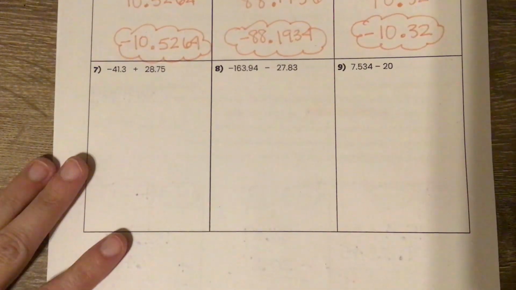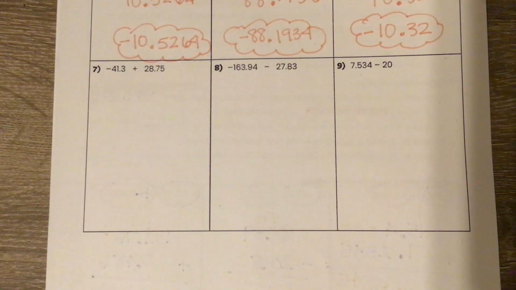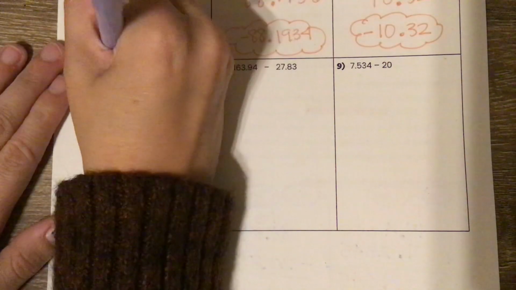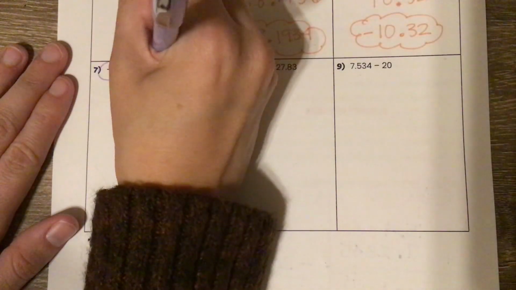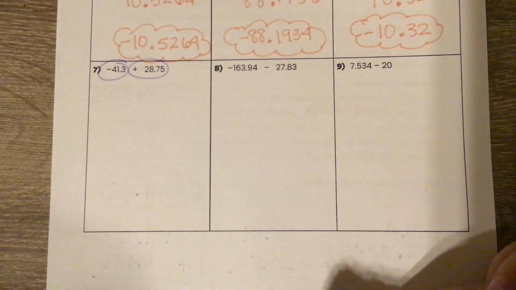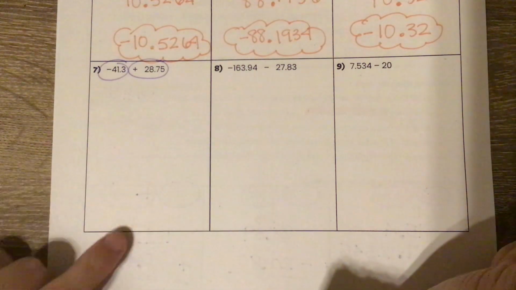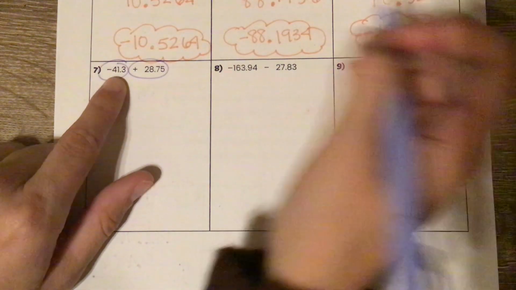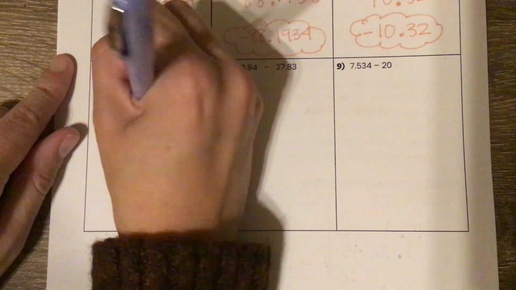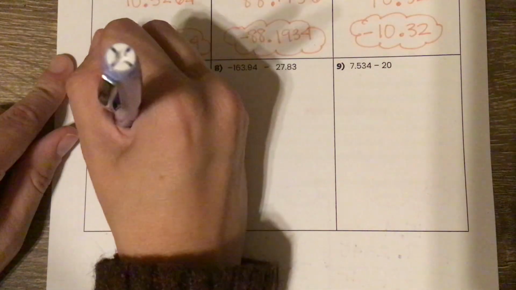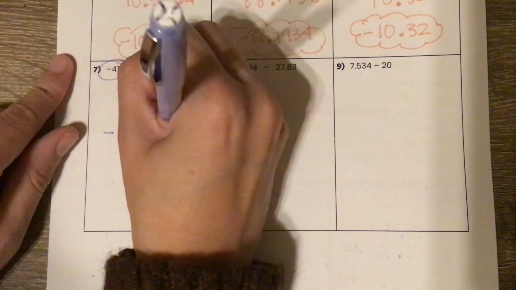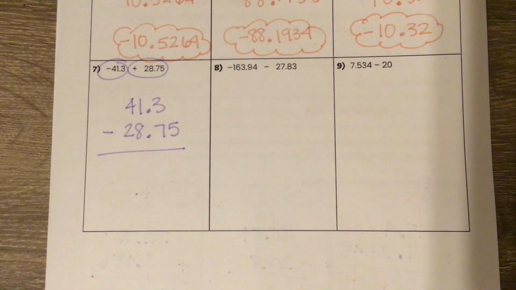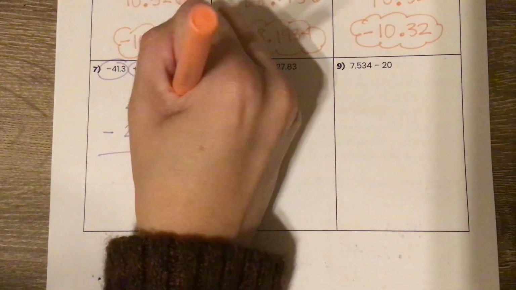All right, a couple more examples with different options, just practicing identifying all these different parts. So we have a negative 41.3, positive 28.75. Those are opposites, so we're finding the difference. Which one has the higher absolute value? The negative 41.3, so that's what we're going to start with. 41.3 minus 28.75. Line up the decimals, add in zeros.